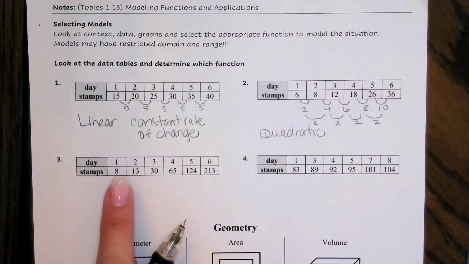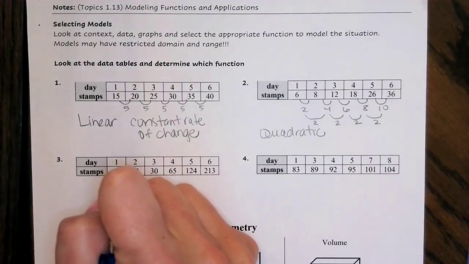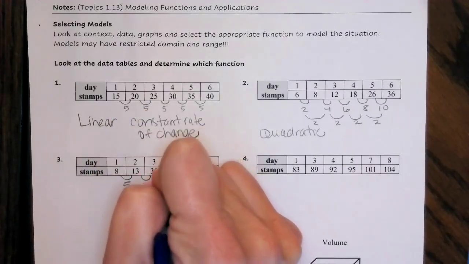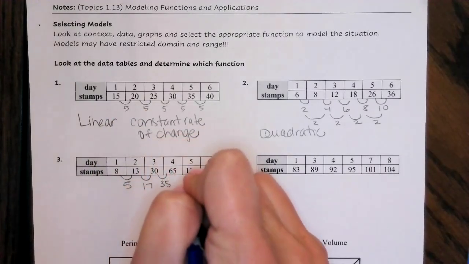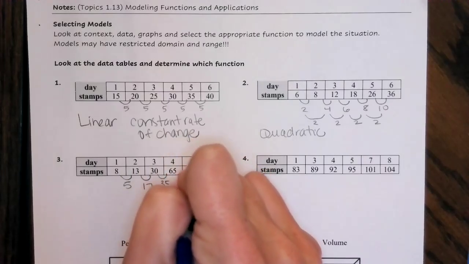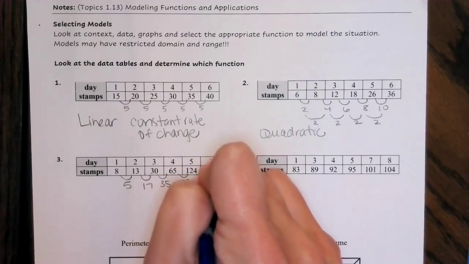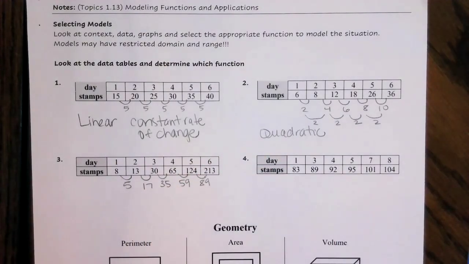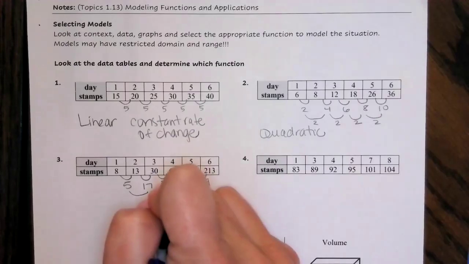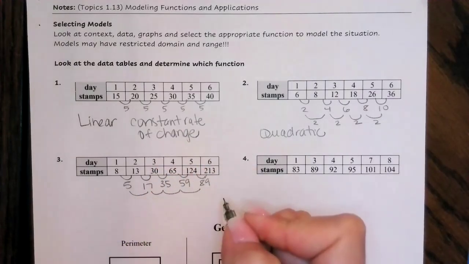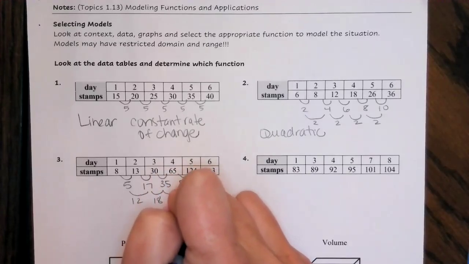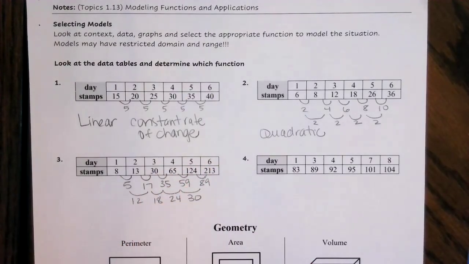When we look at this third table here, and I check my differences, that's always a good way to start: look at your differences on the table when you have equal lengths, especially, or check the rates of change. Those are the two things you want to look at first when you see those tables. Those were not the same differences, so then I check my second differences, and so that's 12, 18, 24, and 30. And so this is not quadratic because the second differences are not the same.